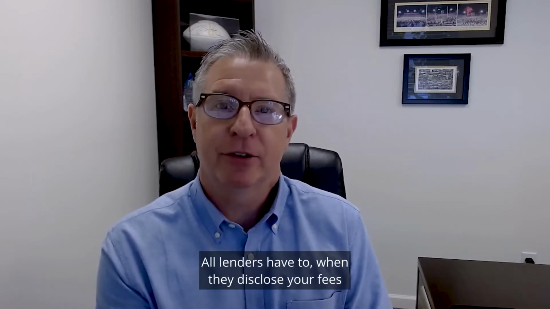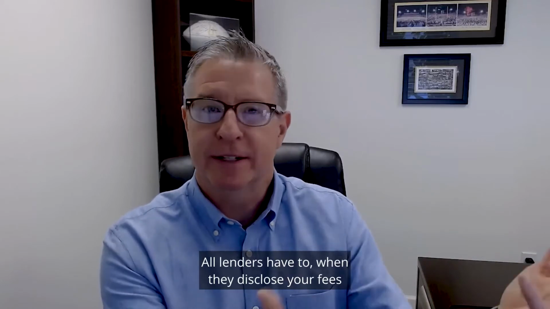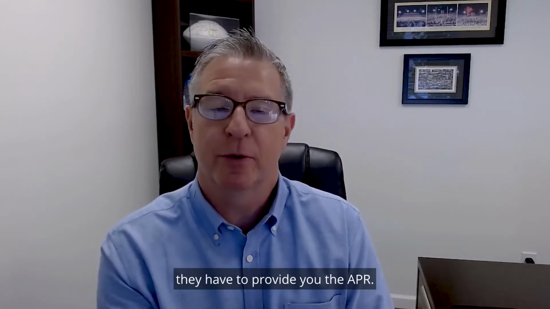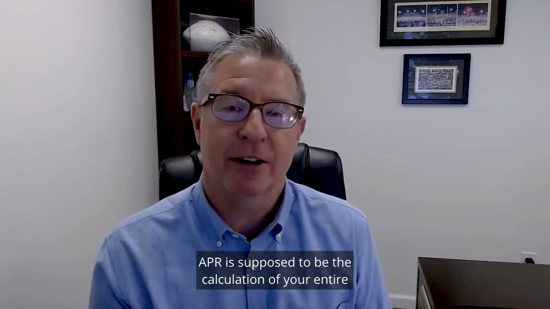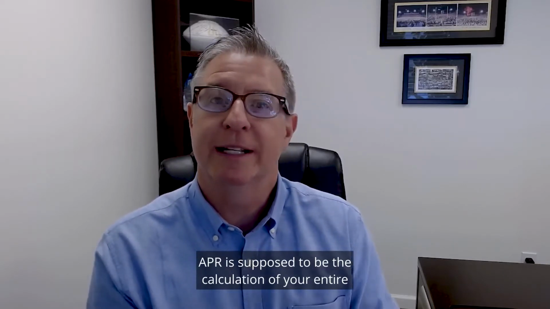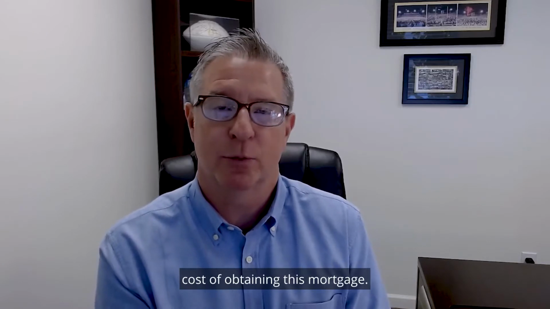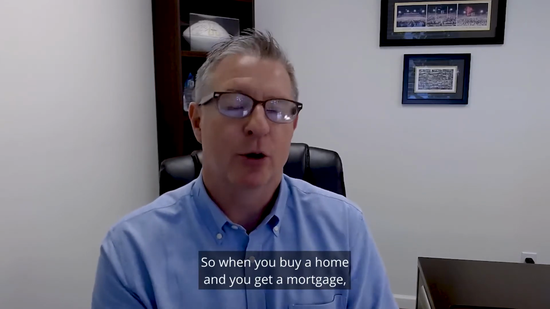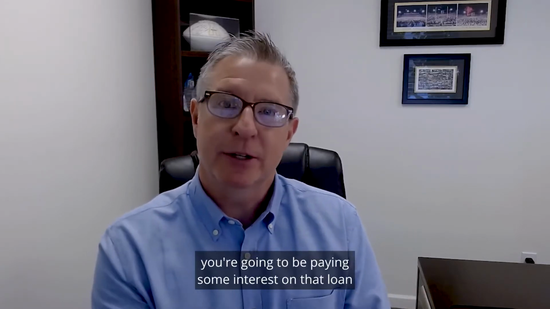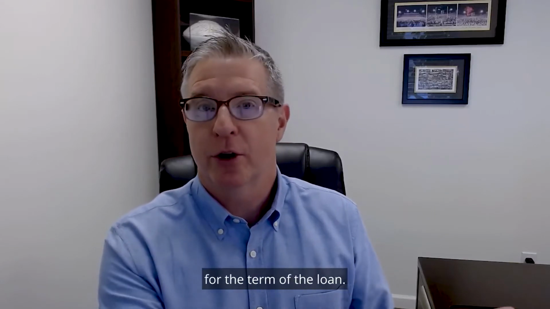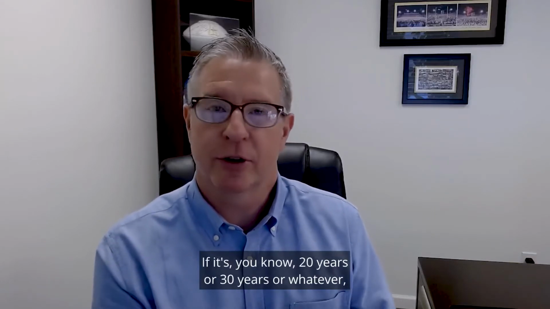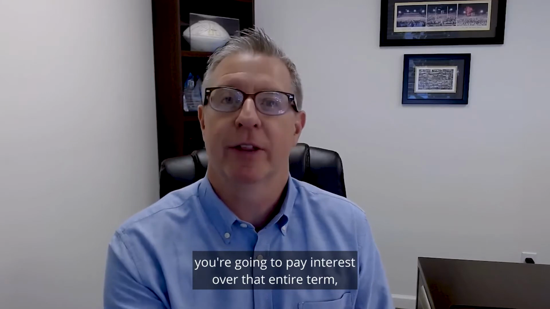All lenders have to, when they disclose your fees and all the terms of the loan, provide you the APR. APR is supposed to be the calculation of your entire cost of obtaining this mortgage. So when you buy a home and you get a mortgage, you're going to be paying some interest on that loan for the term of the loan. If it's 20 years or 30 years or whatever, you're going to pay interest over that entire term.